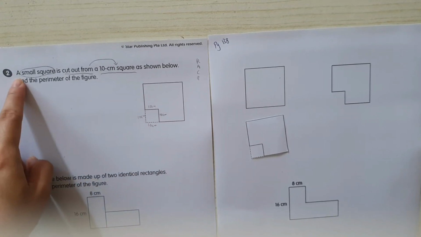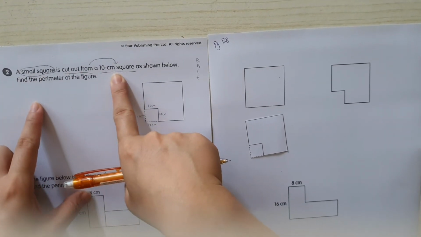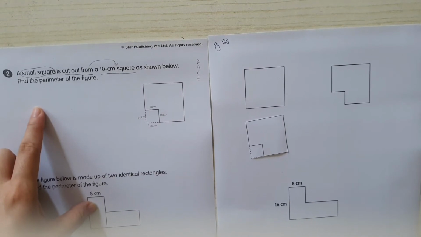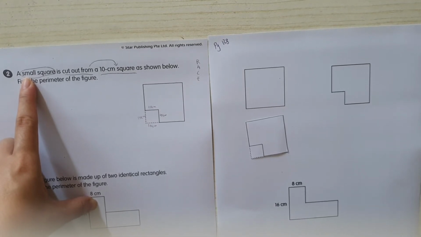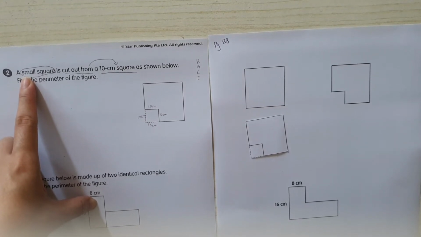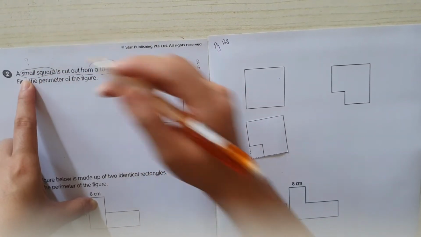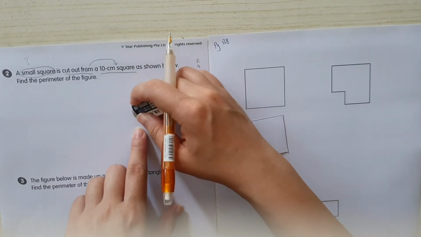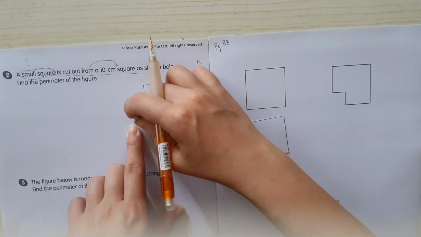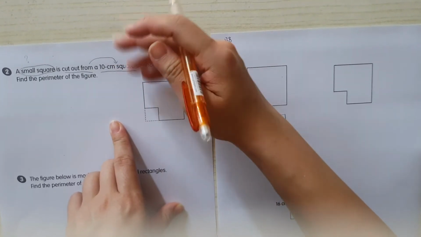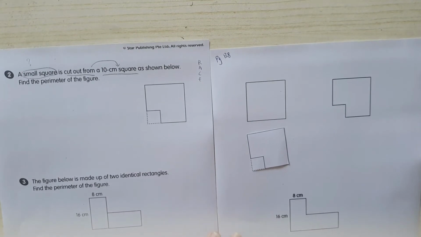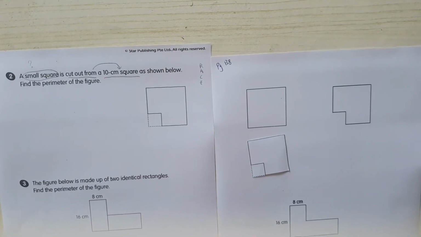Now the question here says a small square is cut out from a 10 centimeter square. The small square here is not stated what is the size of the square. So there are no units of measurement written for this square. So in fact, you don't know how big that square is, how small that square is. So actually it's not this small square that's 10 centimeters. So that's the most problematic misconception that can happen when you're dealing with a question like that.